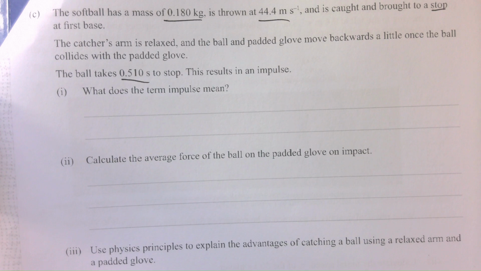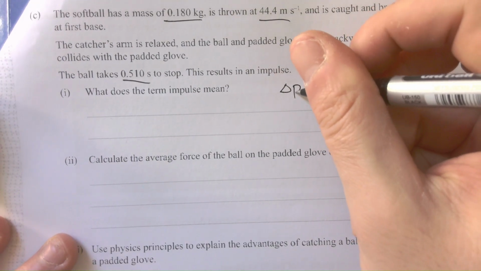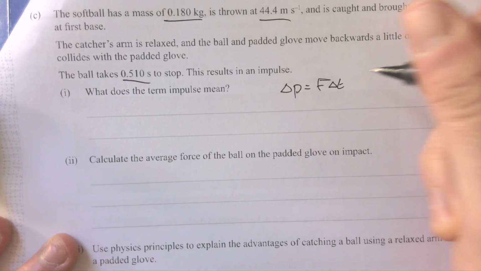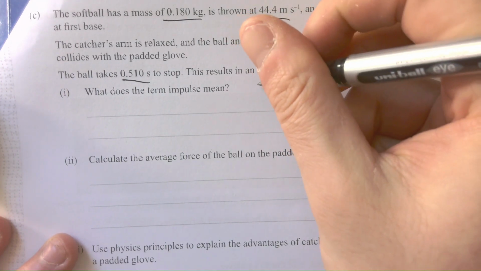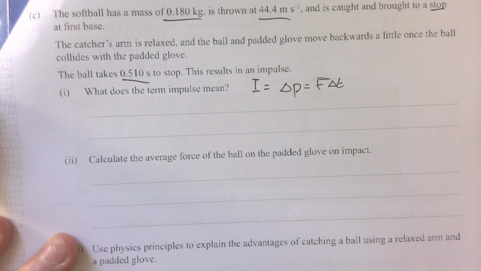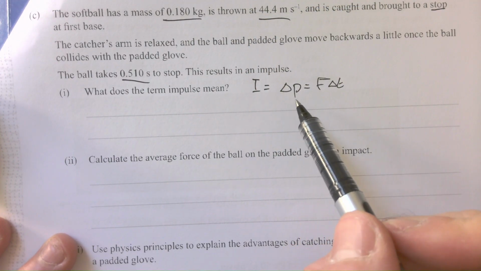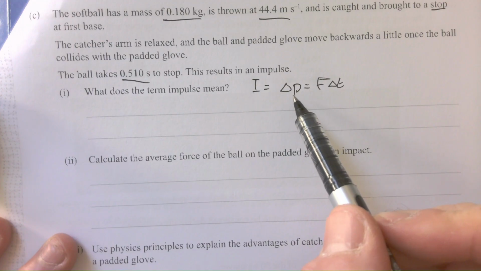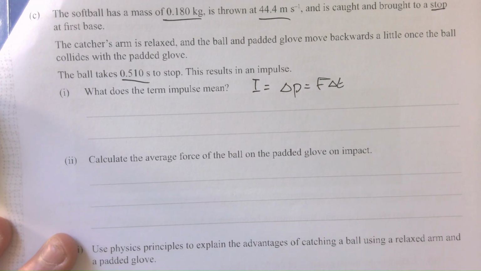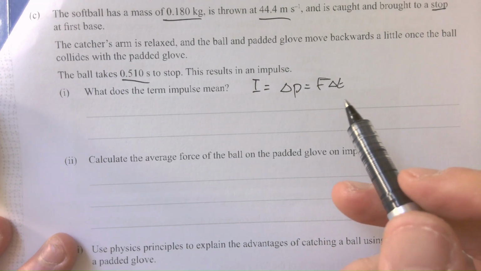For part I, we are asked, what does the term impulse mean? Now, you're not given an equation explicitly for impulse, but you have to remember for the equation delta P is equal to F delta T, really there is a secret I here for impulse, where your impulse is just the change in momentum, or the force multiplied by the time taken for that force to occur.